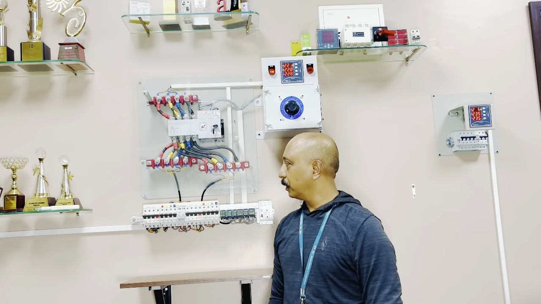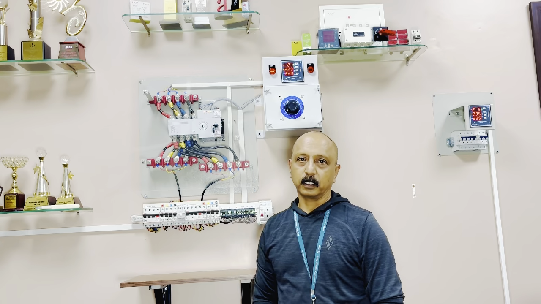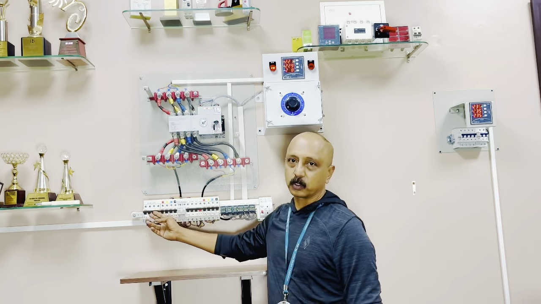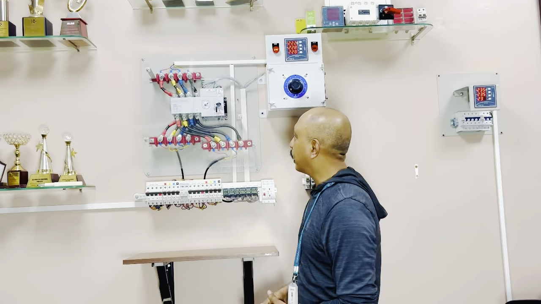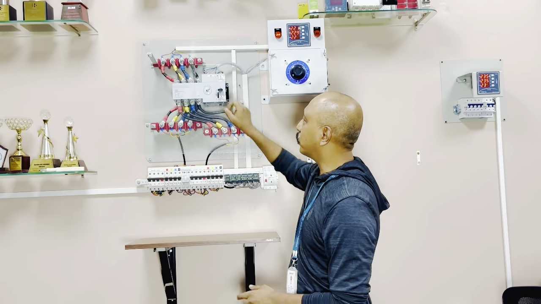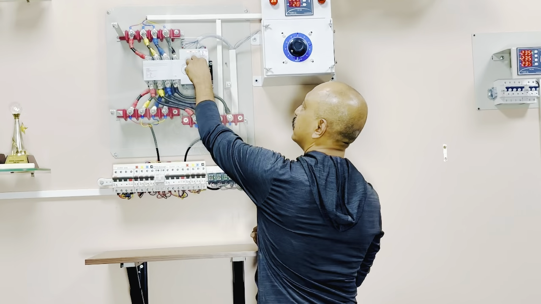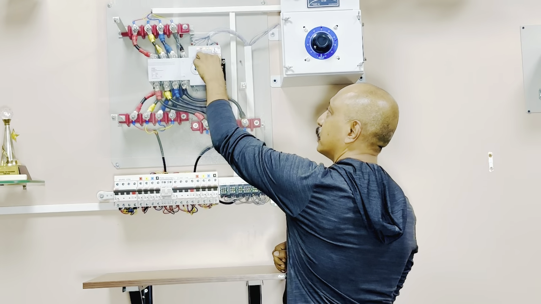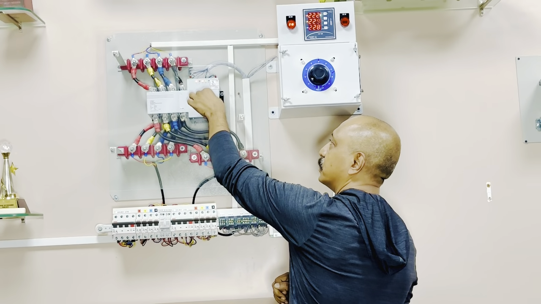We will start with a simple demonstration where source 1 and source 2 both are initiated, and the ATS is in auto mode, which can be changed into manual through this switch. This is manual and this is auto.